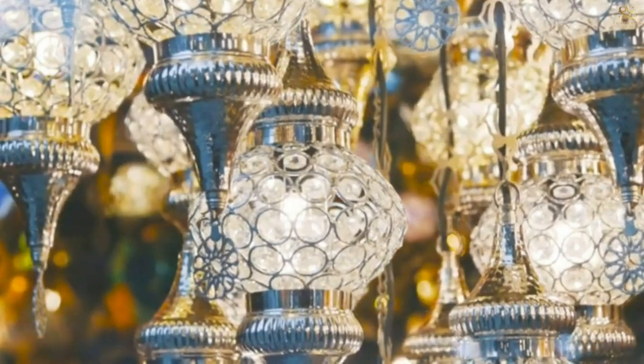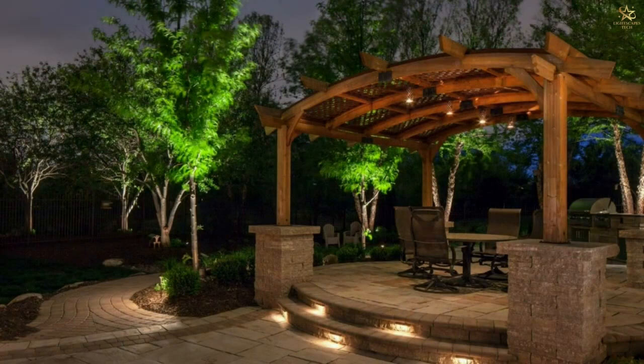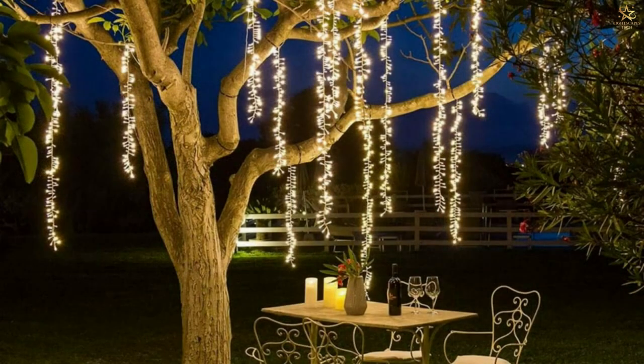Landscape hanging lighting can add a touch of whimsy and elegance to your landscape. Decorate your outdoor seating areas with hanging lights to create a romantic and comfy ambience. Suspend lights from trees or arbors to create enchanting pathways and magical outdoor spaces.